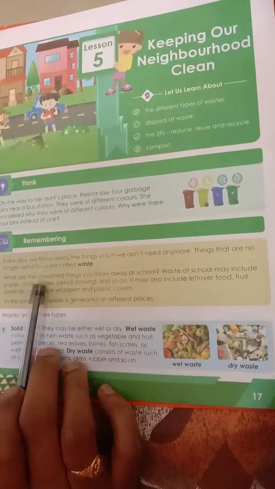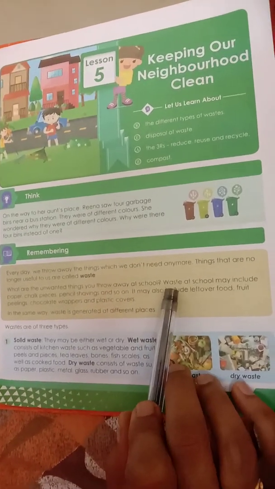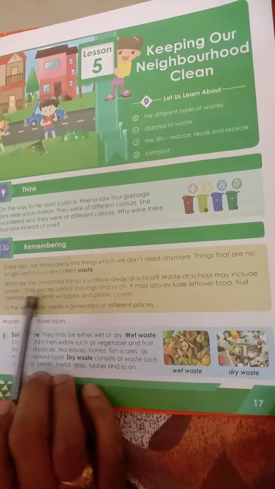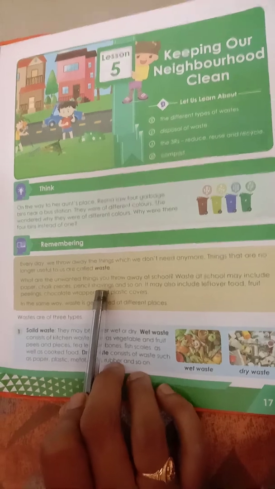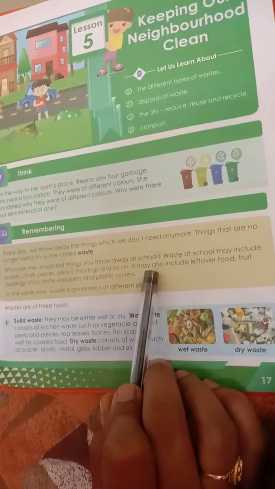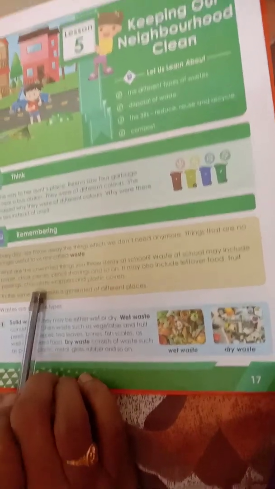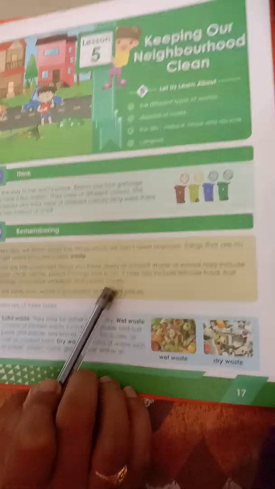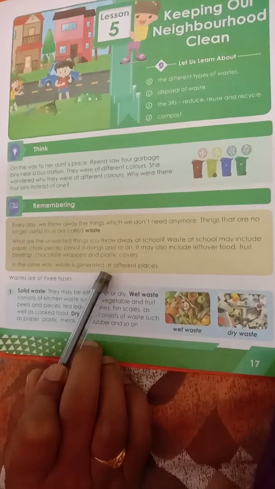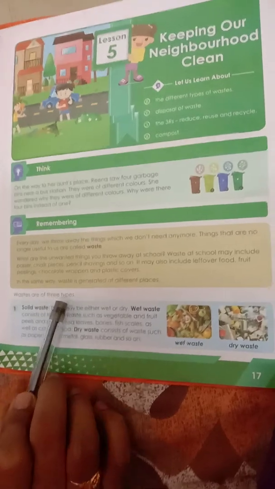What are the unwanted things you throw away at school? Waste at school may include paper, chalk pieces, pencil shavings, and so on. It may also include leftover food, fruit peelings, chocolate wrappers, and plastic covers. In the same way, waste is generated at different places. Wastes are of three types.